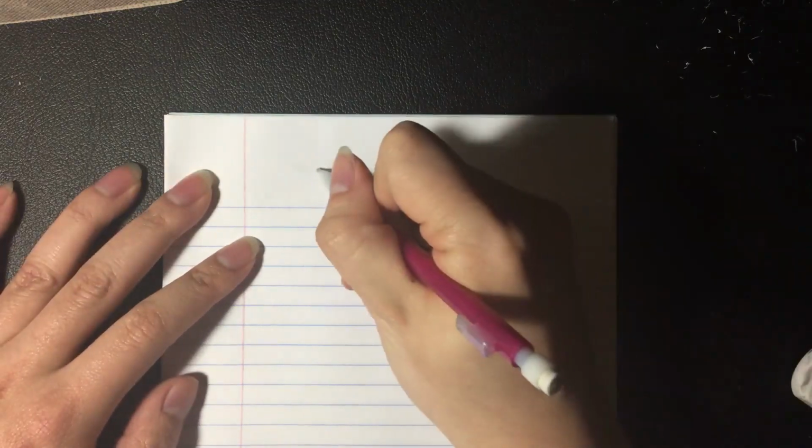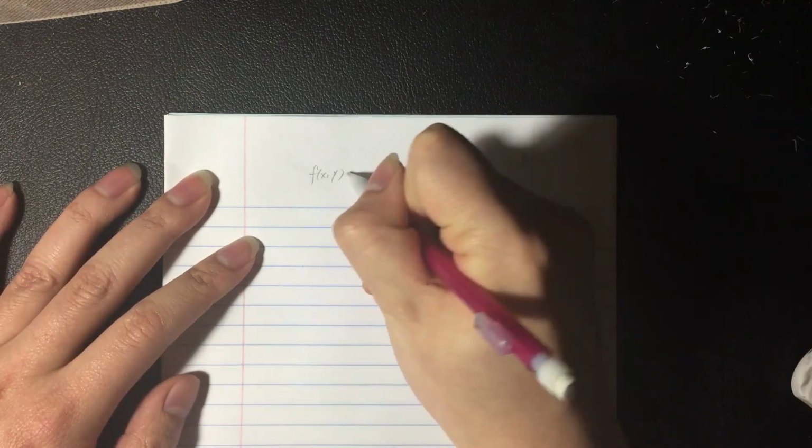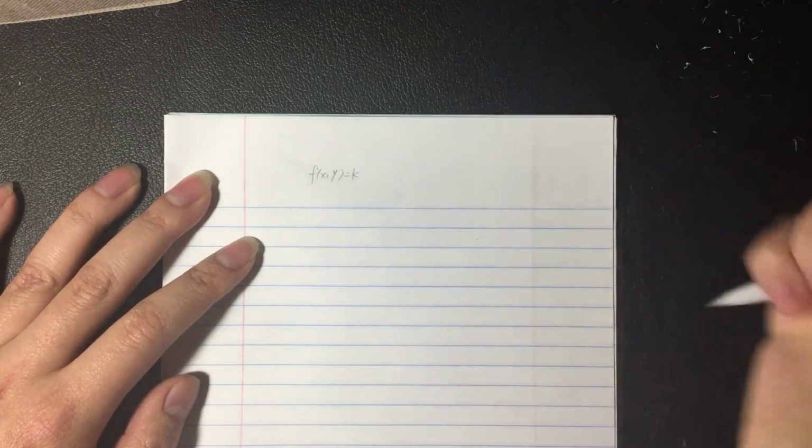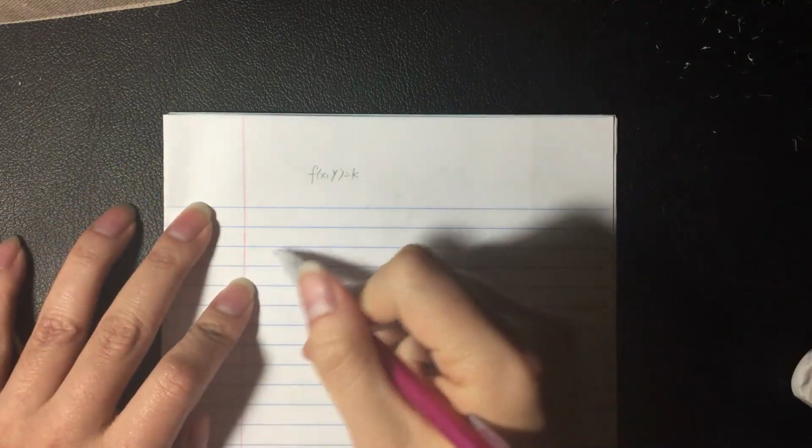Next, I would like to remind you one thing that we learned in section 11.6. Let f(x,y) = k be a level curve, any kind of level curve.